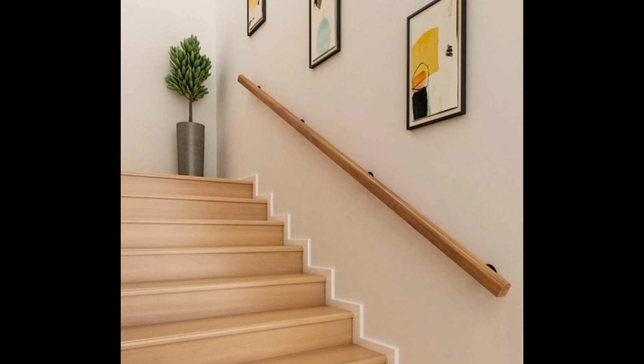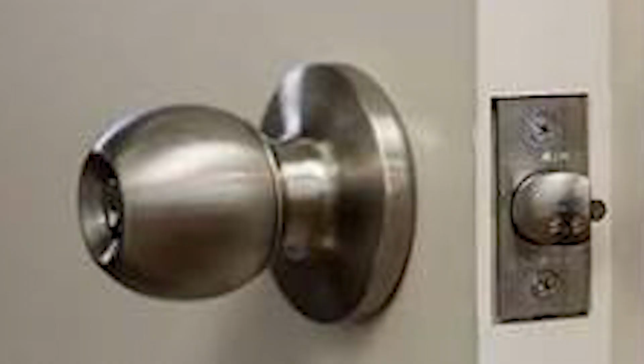In this lesson, we'll create a little handrail for our stairs. And in this lesson, we'll look at how we can create some simple picture frames. And in this lesson, we'll create the doorknob for the door and attach it.